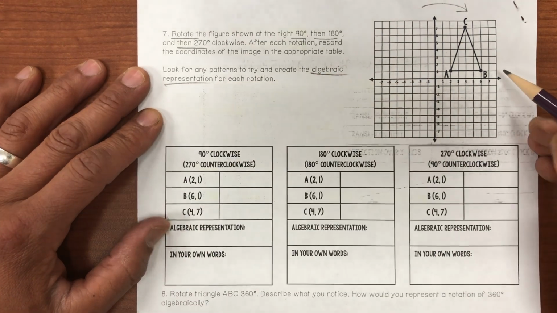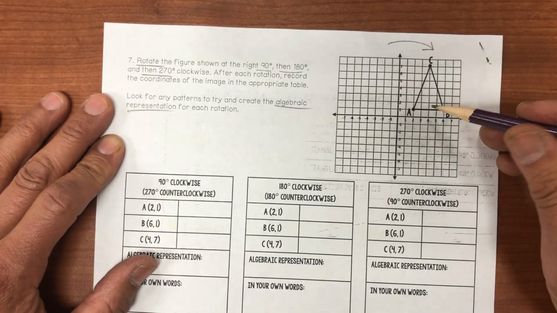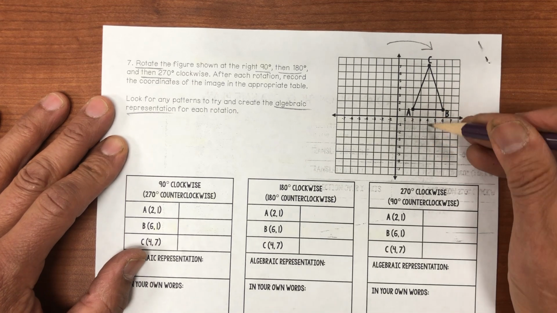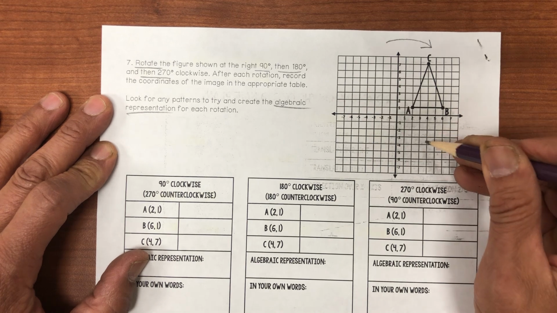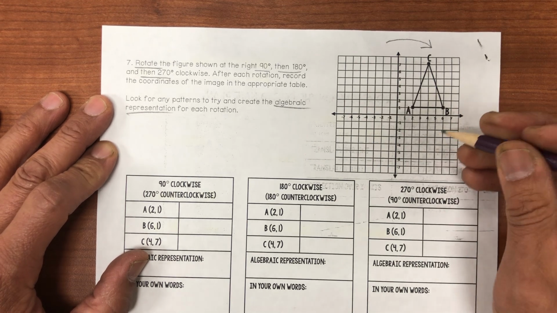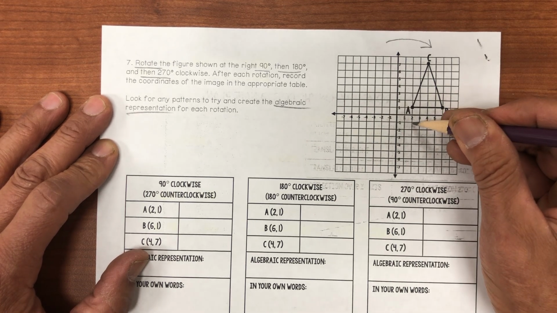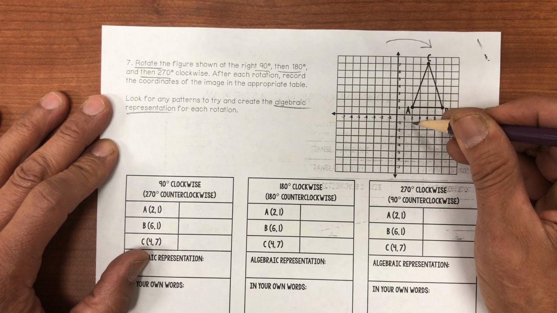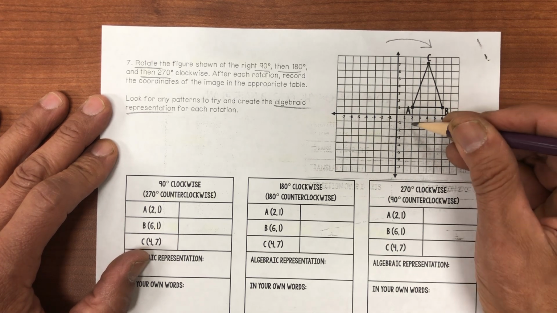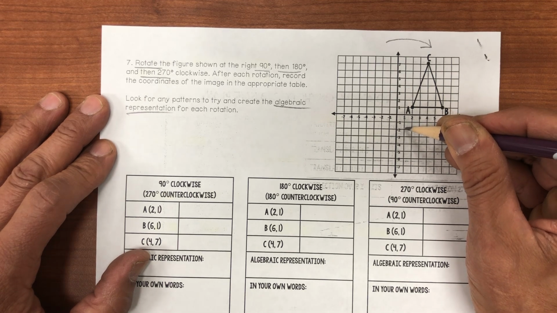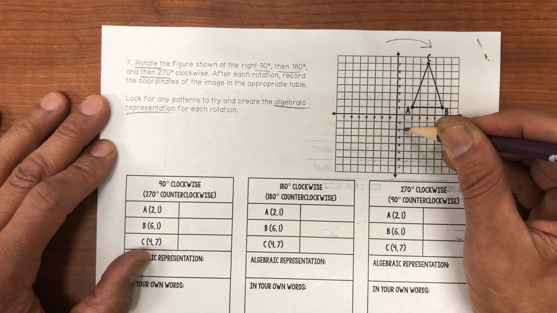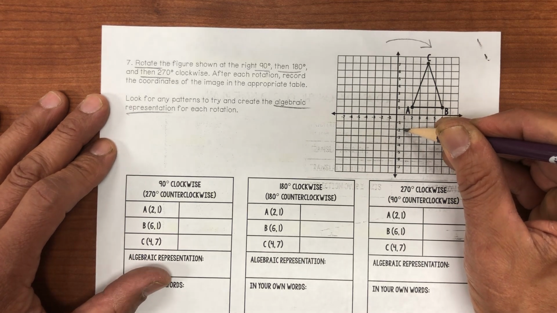Okay, so if we rotate this 90 degrees, we have to bring it into this quadrant right here, because we're going around clockwise. We have to bring it to this quadrant, but we have to also turn it too. So, how can we put this? We are 2 spaces from the axis.